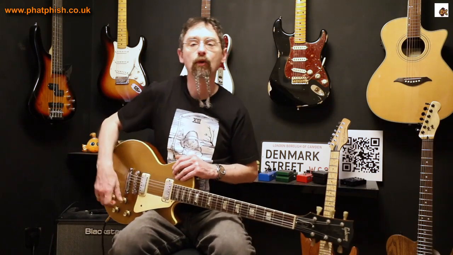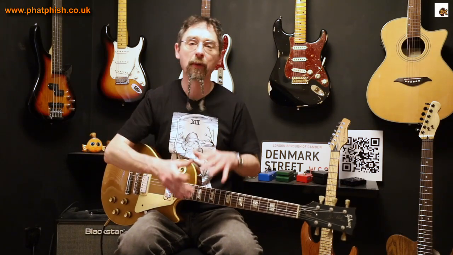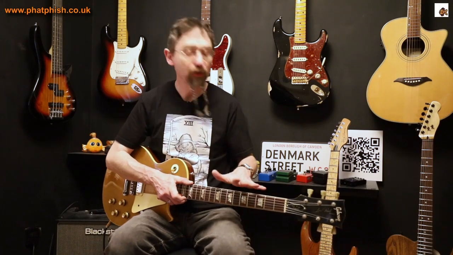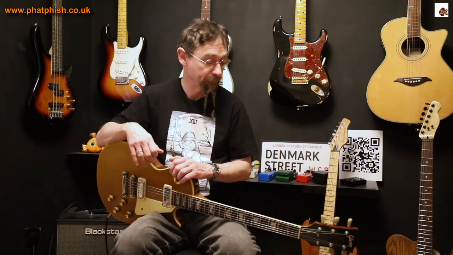Really simple example, but hopefully it shows you the sort of things we can do where we repeat something, but by changing the underlying chords, it makes the whole thing a little bit more interesting. A concept that's got loads and loads of potential for you to go away and use in your own writing.